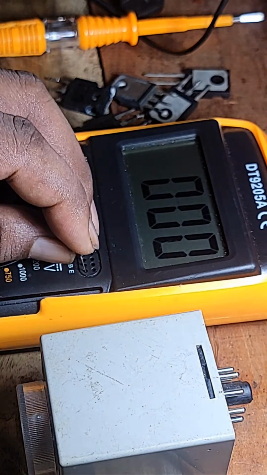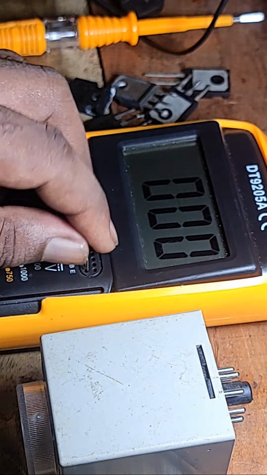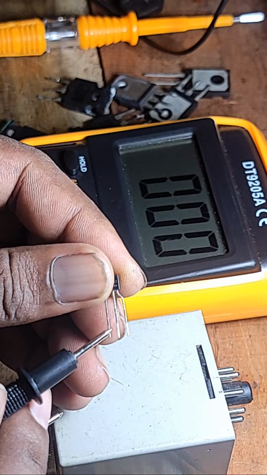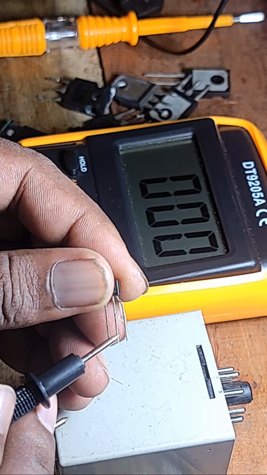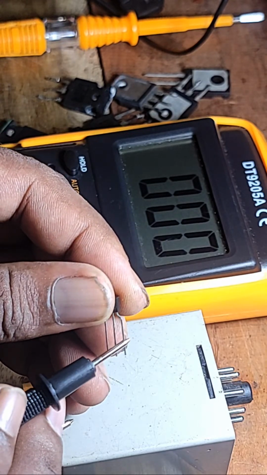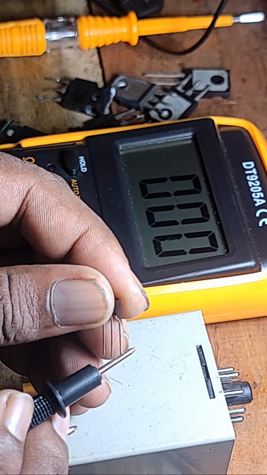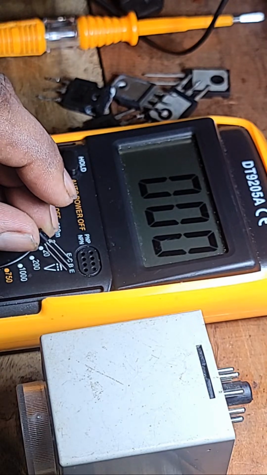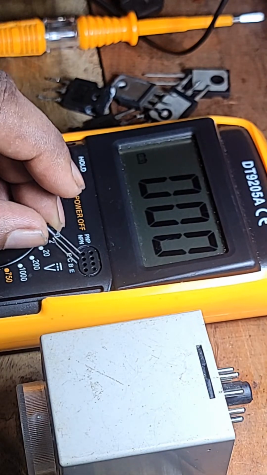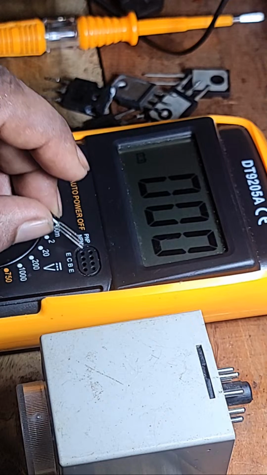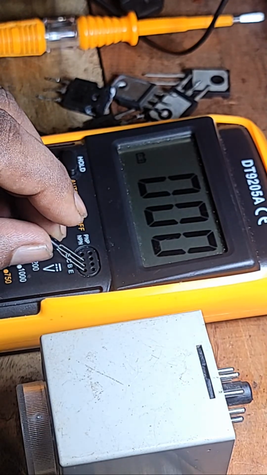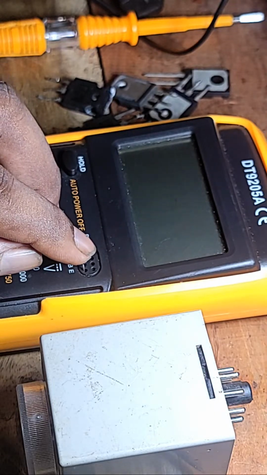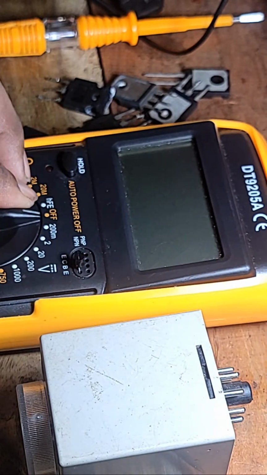So now, properly: the first terminal is the collector, the second terminal is the base, and the third terminal is the emitter. We connect the collector here, just one terminal on the left side, one terminal empty, and the right side terminal, allow it.